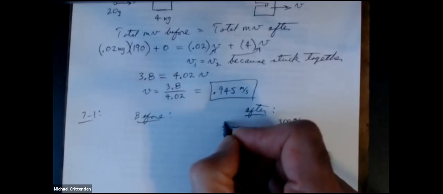And immediately after being fired, that bullet is going 300 meters per second. It says 5 grams, which is also known as 0.005 of a kilogram. The gun is 5 kilograms, and it's going the other way.